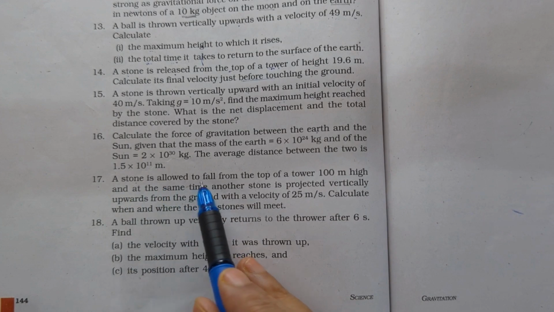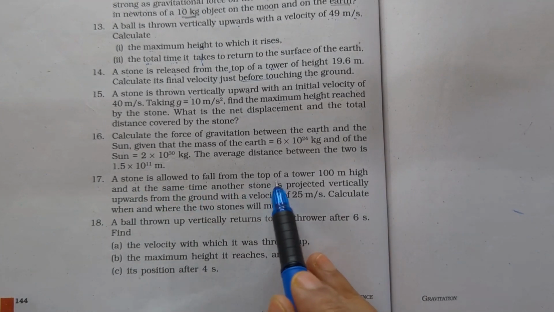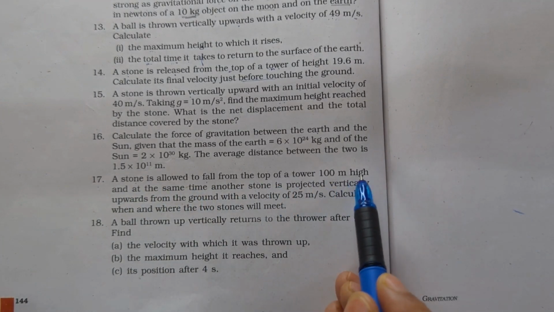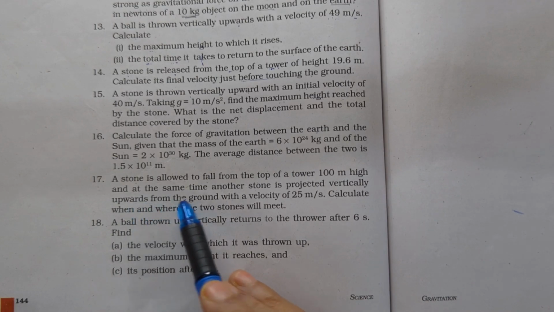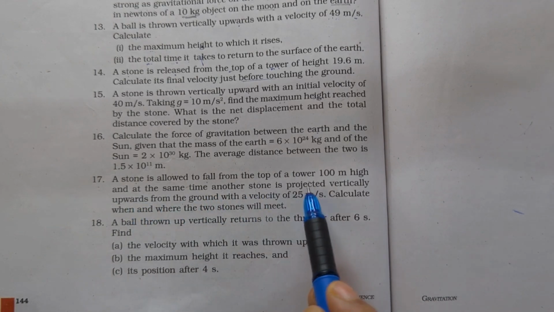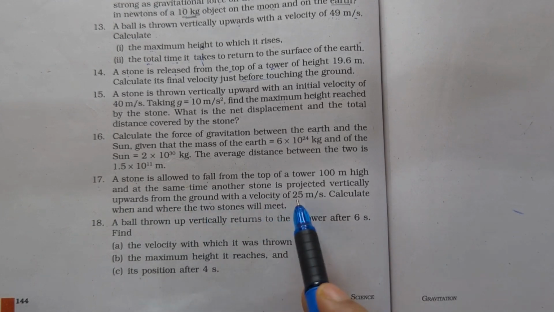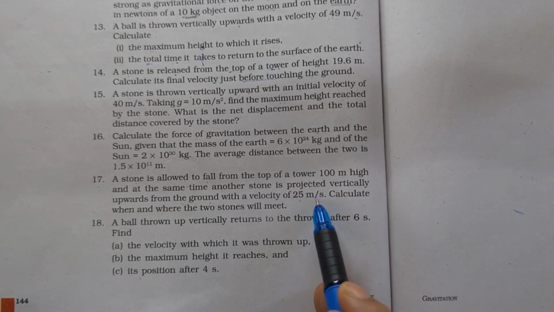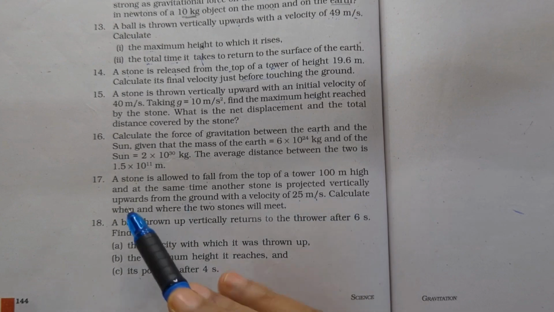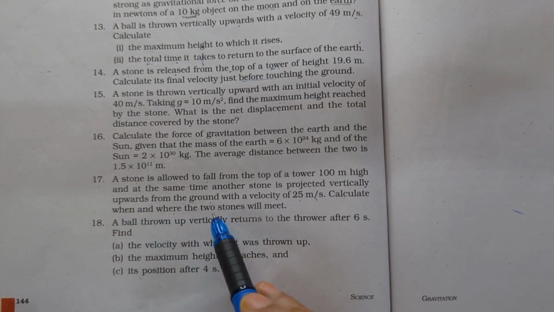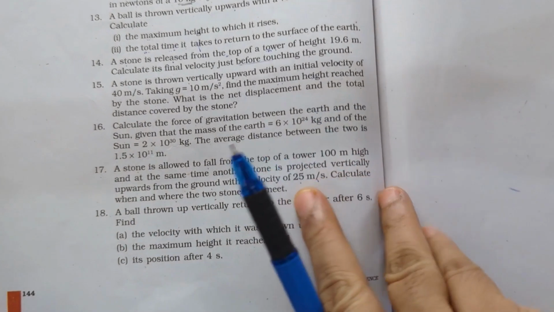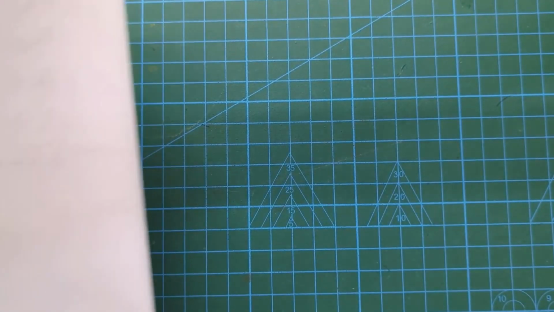A stone is allowed to fall from the top of a 100 meters high tower, and at the same time another stone is projected vertically upwards from the ground with a velocity of 25 meter per second. We are supposed to calculate when and where the two stones meet. So I have written the information in this paper.